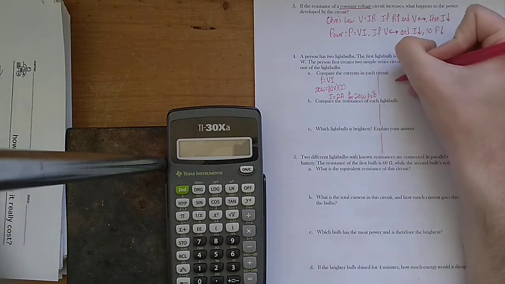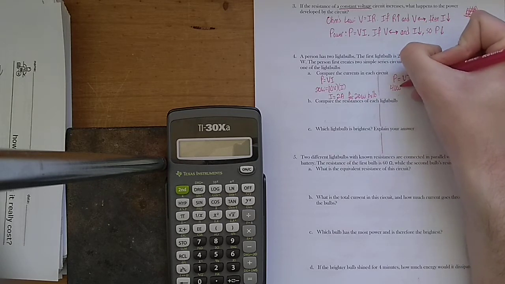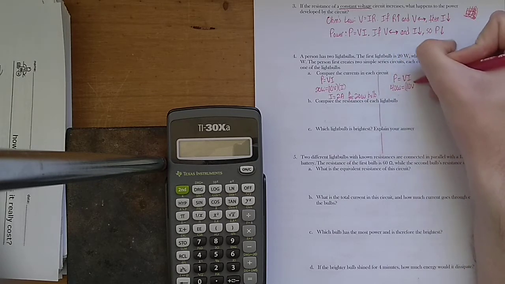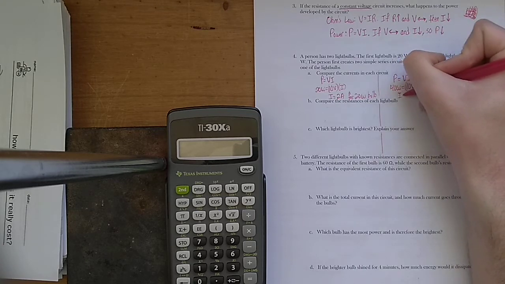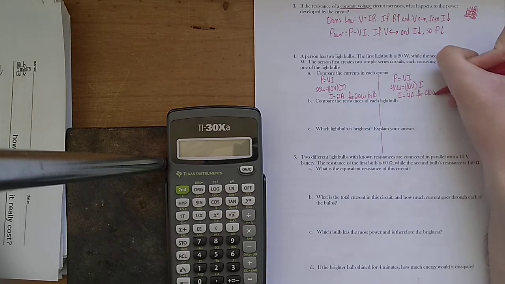We can do the exact same thing for the 40-watt bulb. Just change the numbers around. 40 watts, 10-volt drop. How big is the current? It must be 4 amps for the 40-watt bulb.